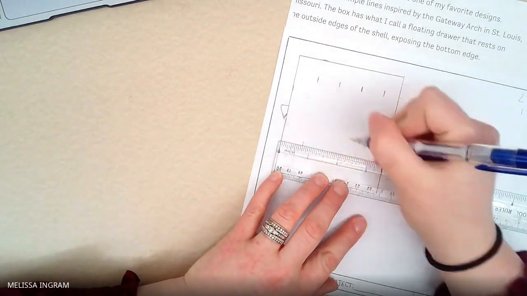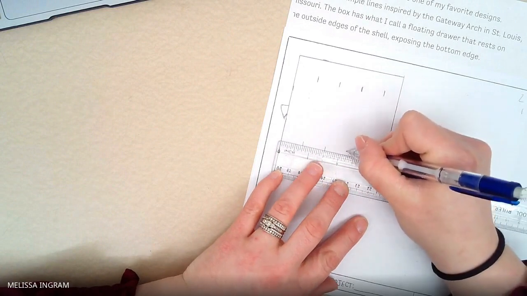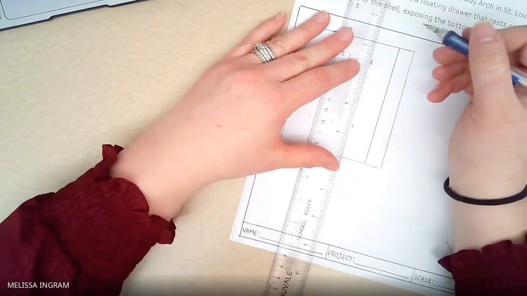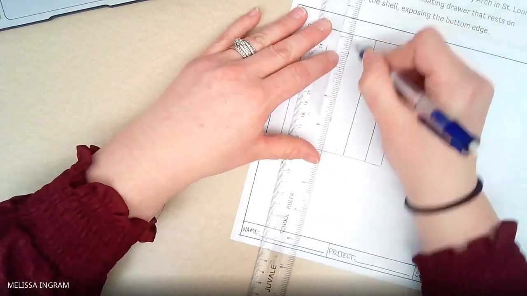Once you have your design drawn out, then you will be able to label which color each piece of your wood is going to be. Get these lines drawn.